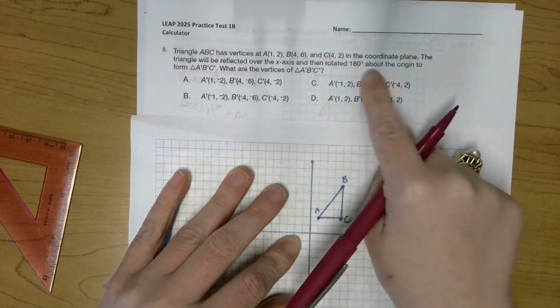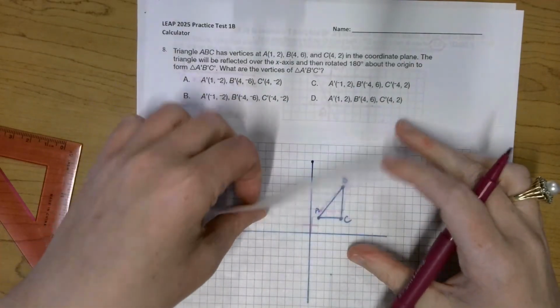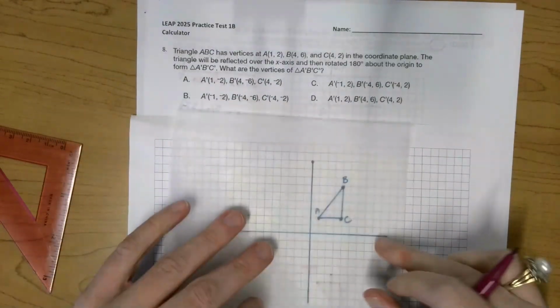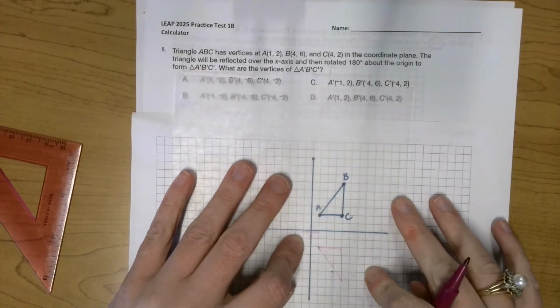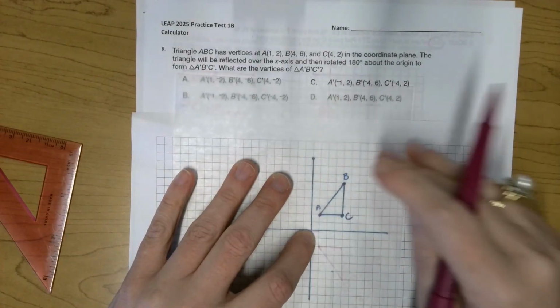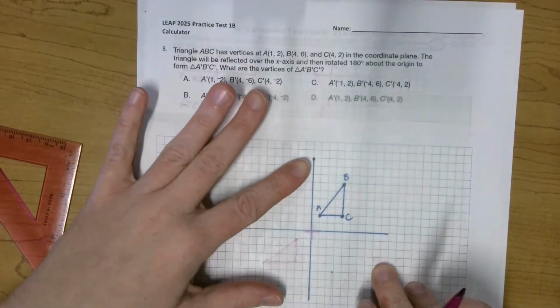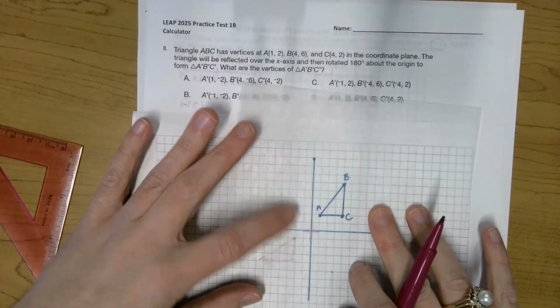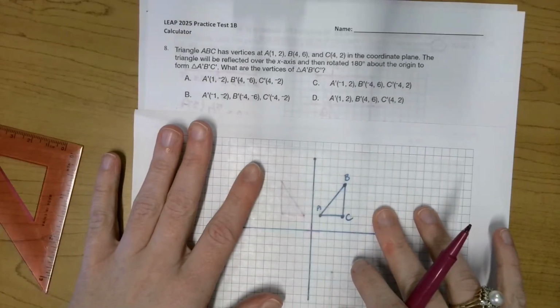Okay, we want to reflect this over the x-axis. So we want to take this and flip it over the x-axis. Then we want to rotate it 180 degrees about the origin. So rotating it like this is 90 degrees, and rotating this way is 180 degrees.